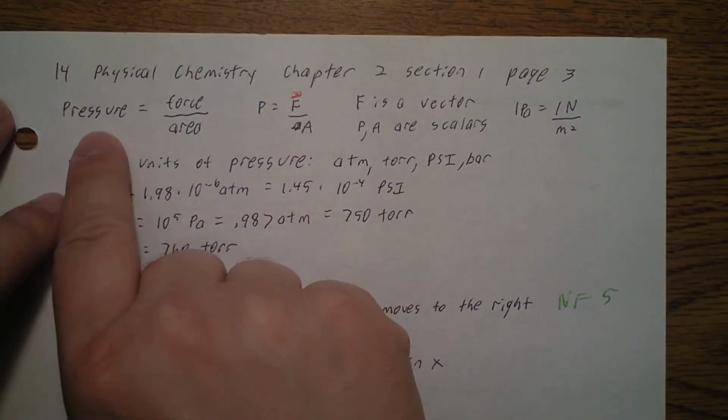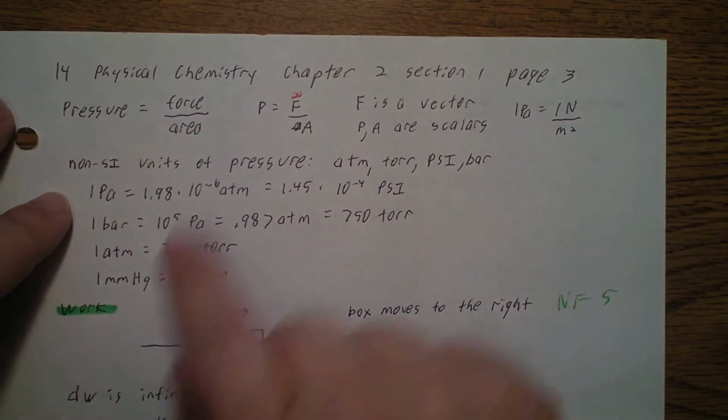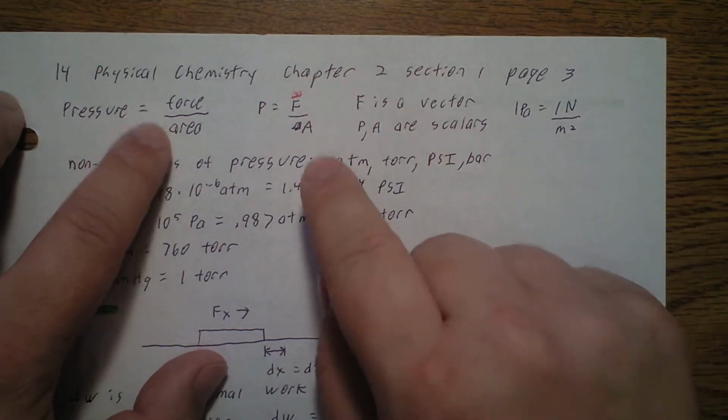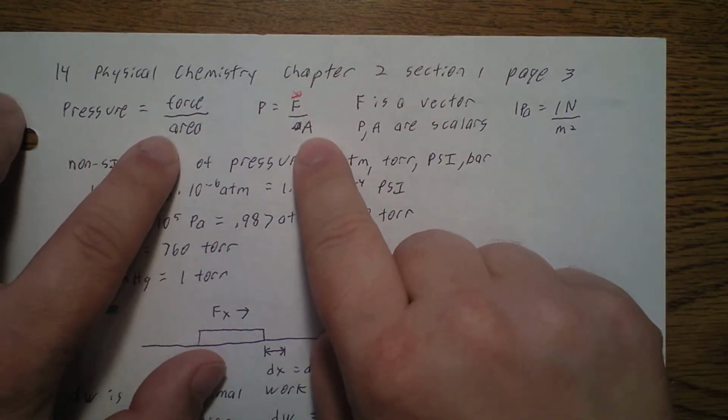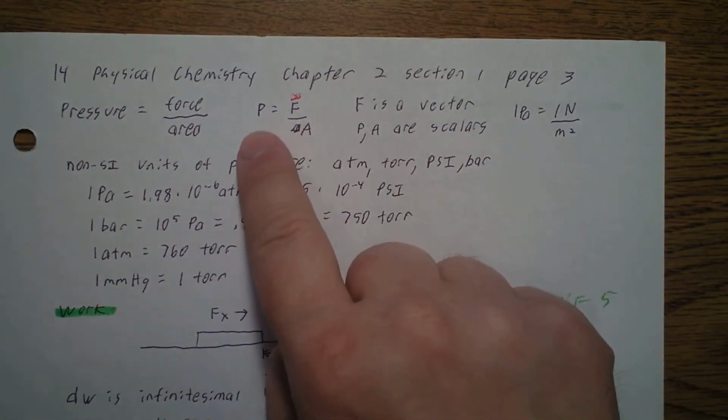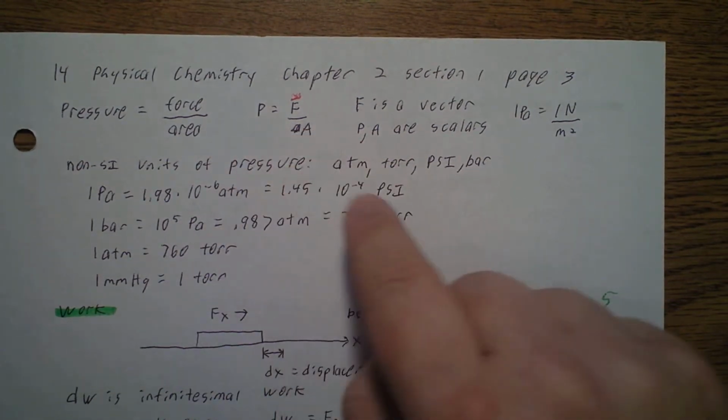Now let's talk about pressure. Pressure is force over area. The symbol for pressure is capital P. The symbol for force is capital F. The symbol for area is capital A. Now, pressure, so P equals F over A.